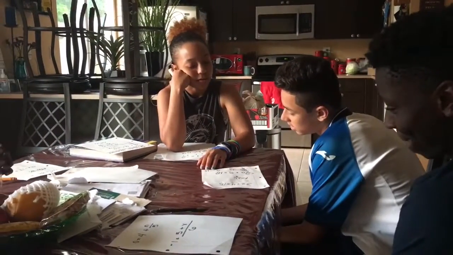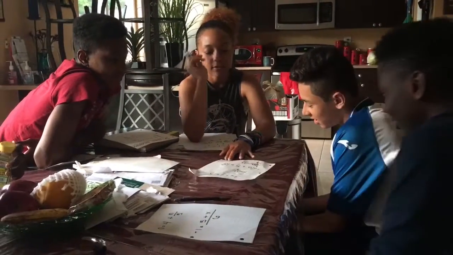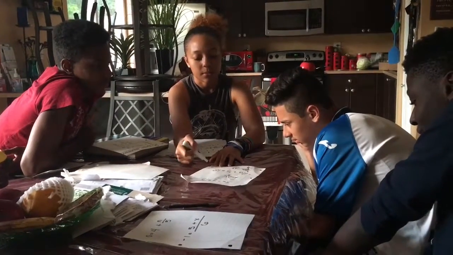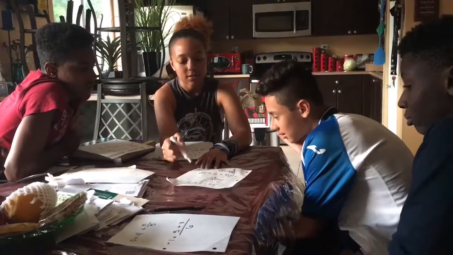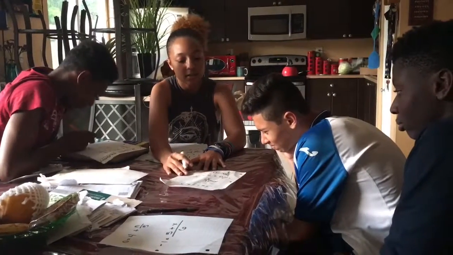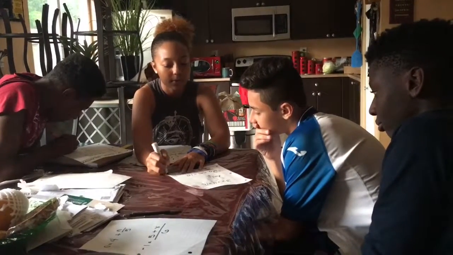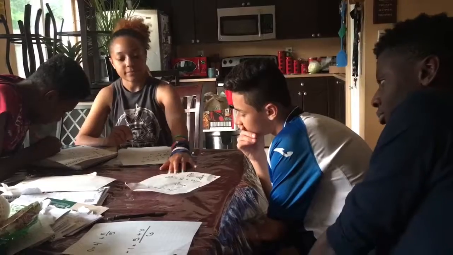The answer wouldn't be a whole number. If it was negative 12 divided by 2, it would be negative 6. But since it's negative 13, it would be negative 6.5. So we're just going to leave it at this, or you can leave it as a decimal, negative 6.5. But it's perfectly fine to leave it as negative 13 over 2, because that's the same answer.